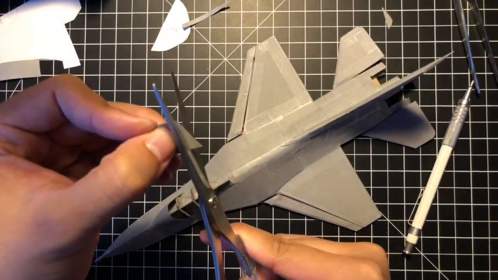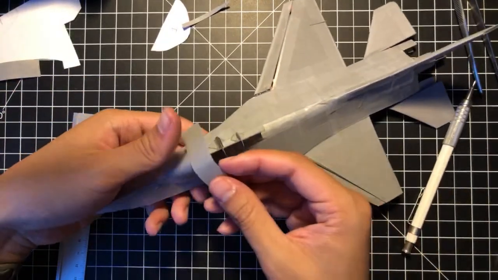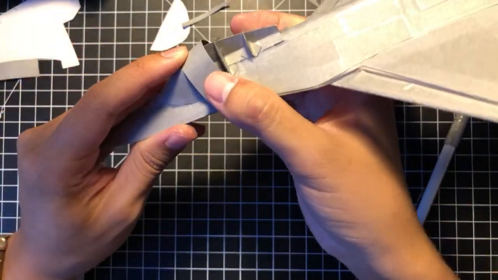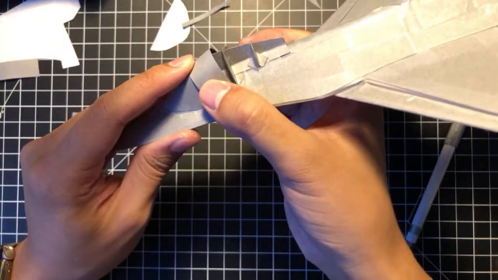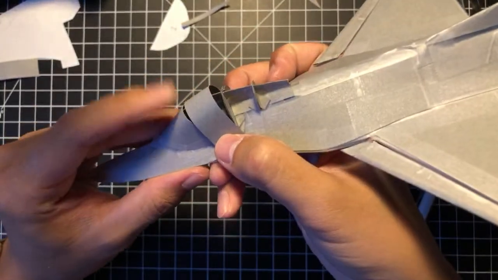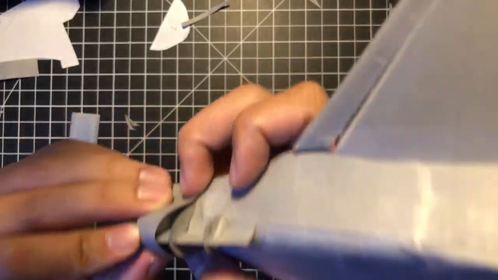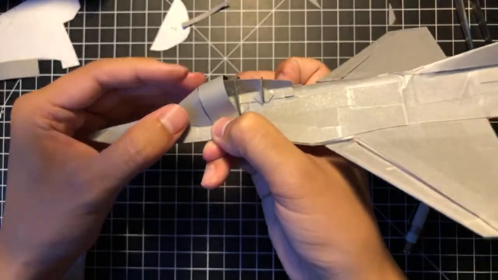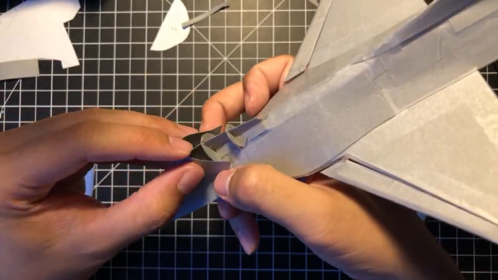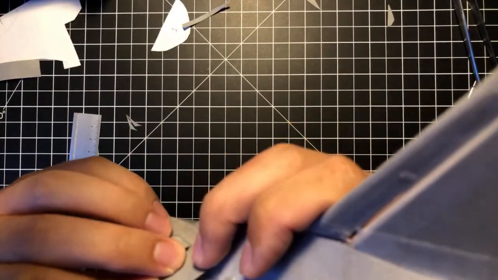Trim this real quick. Get it to be equal on both sides. Maybe, I don't know. I'm just testing this out right here.